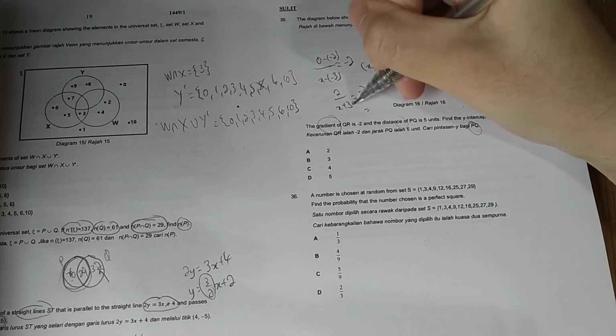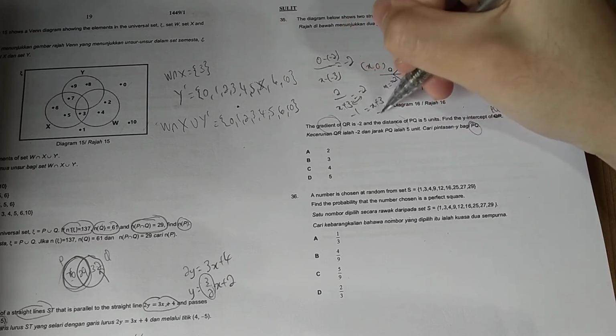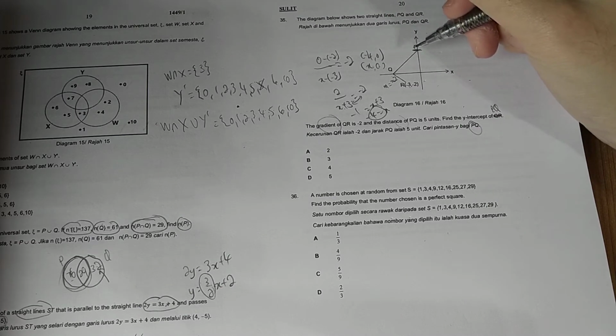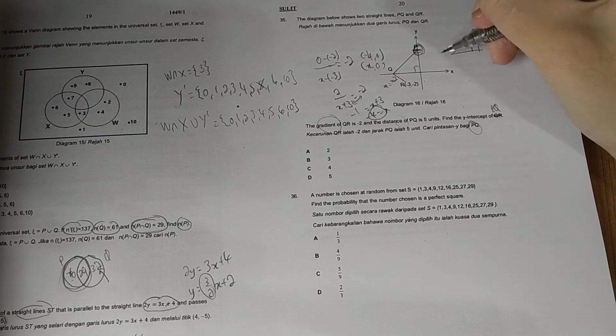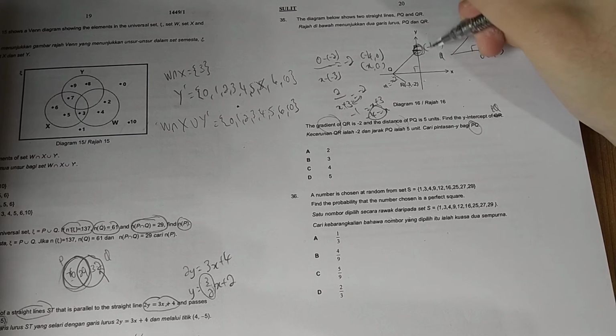So tukar tempat. So darab jadi bahagi, bahagi jadi darab. So 2 divided by -2 is -1. So x is -1 minus 3, which is -4. So you know this coordinate is -4, 0. But wait, saya nak apa? Saya nak value of here. So what can you see here? You see a right angle triangle, right? So right angle triangle, point P, point Q, point O. Point O is obviously 0, 0. Point Q, you just found just now, -4, 0.